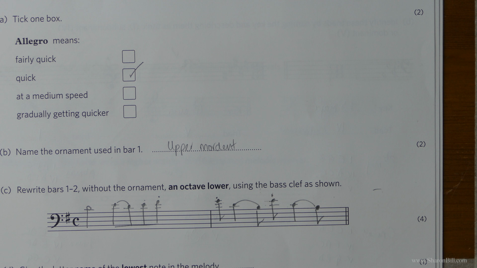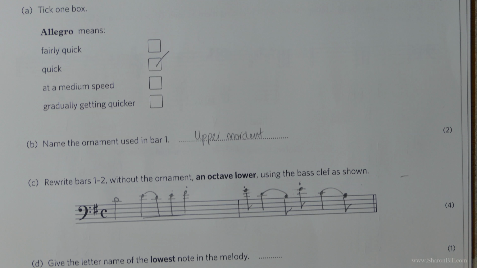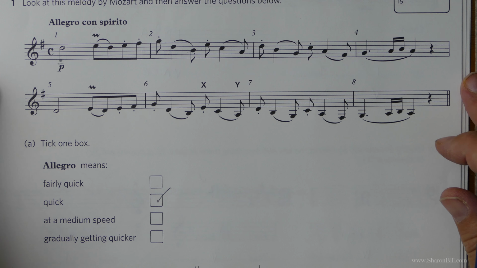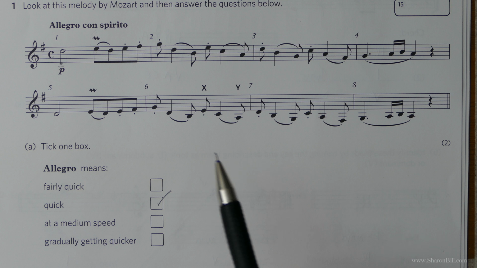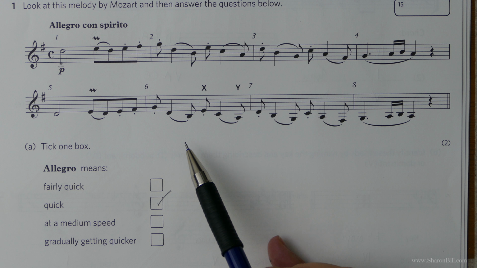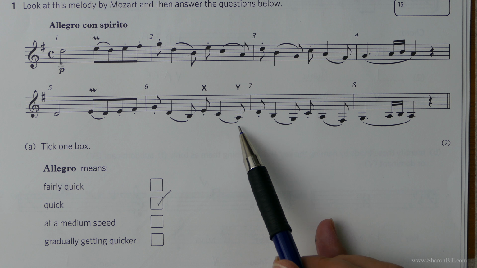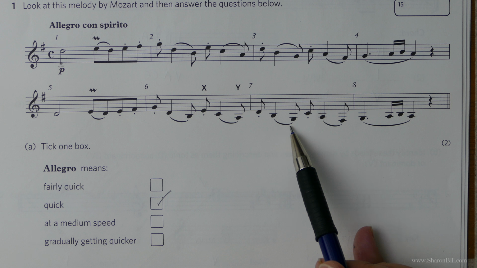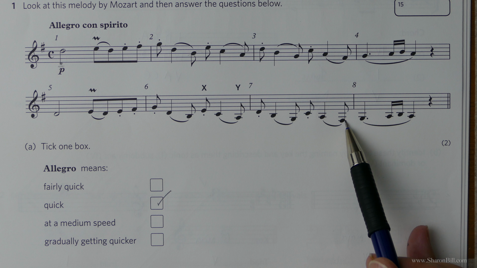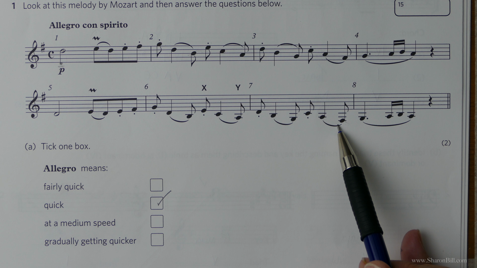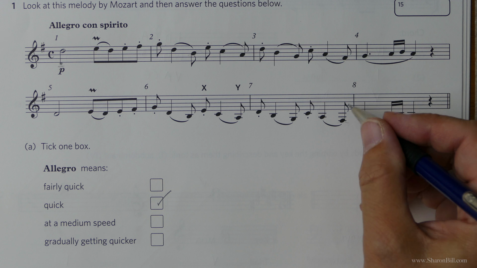Just a little bit of note reading here. Give the letter name of the lowest note in the melody. So we're in the treble clef, just bear that in mind. So down here we're heading into the lower territory with all these ledger lines. So we've got 2 ledger lines here, but we've got 3 ledger lines here, so that's the lowest. So we just need to work out what that is.